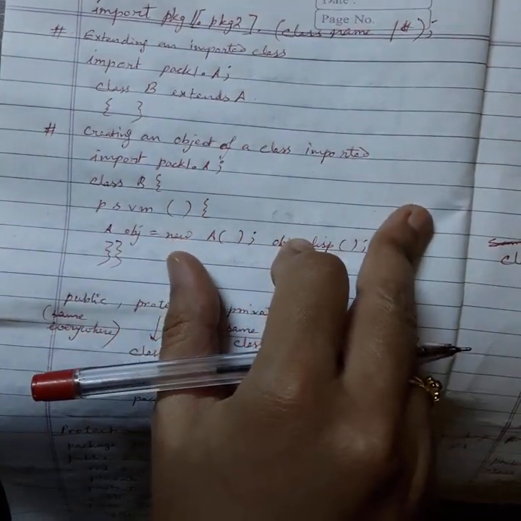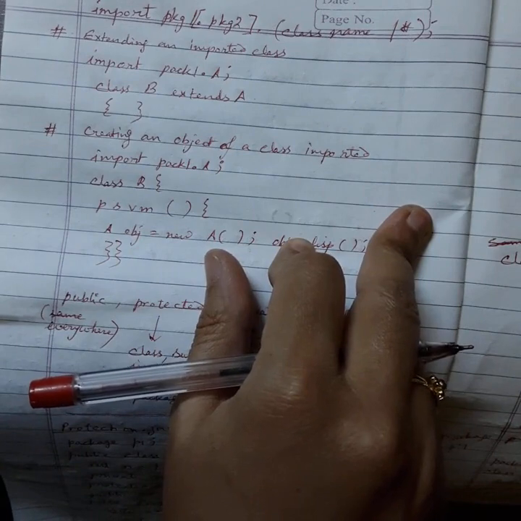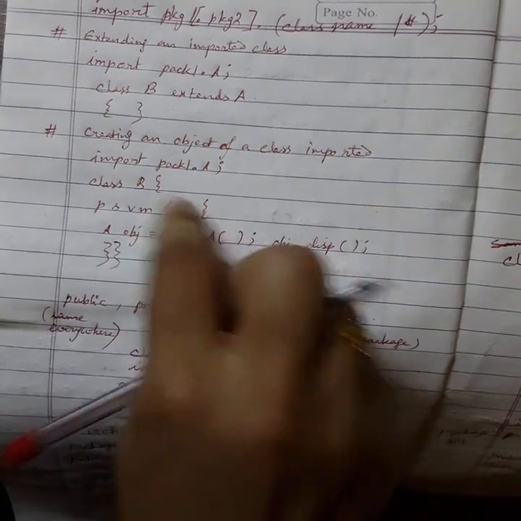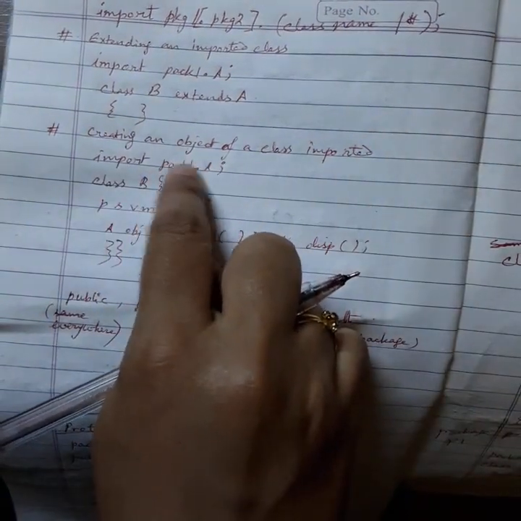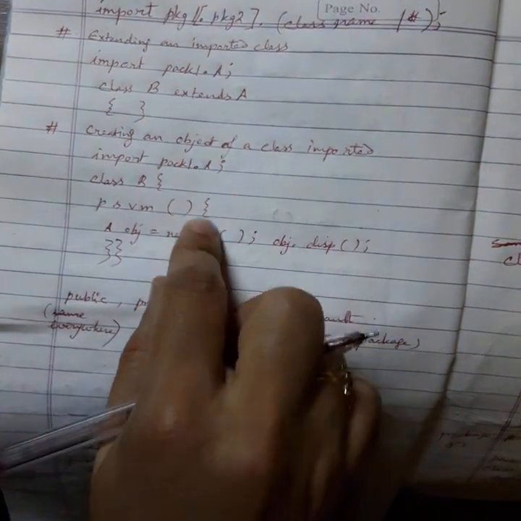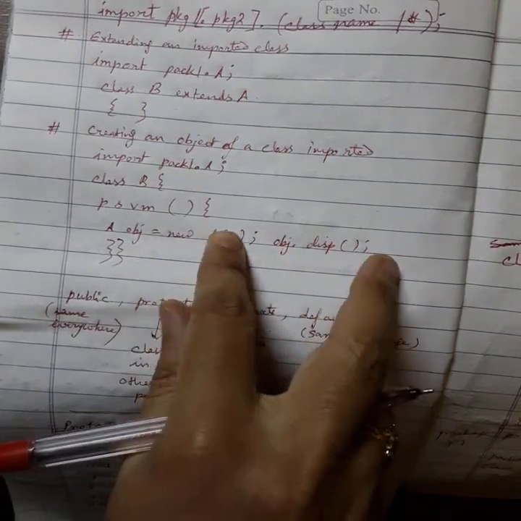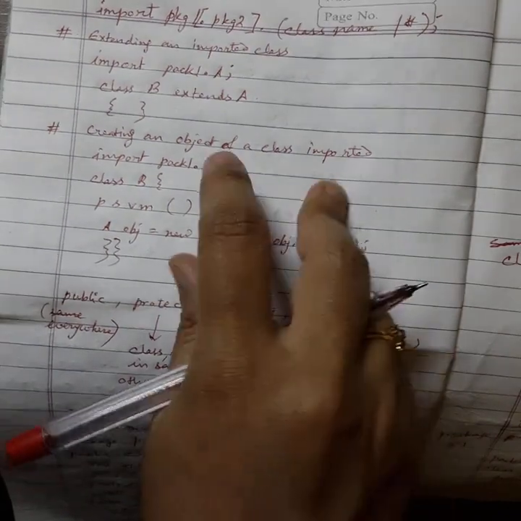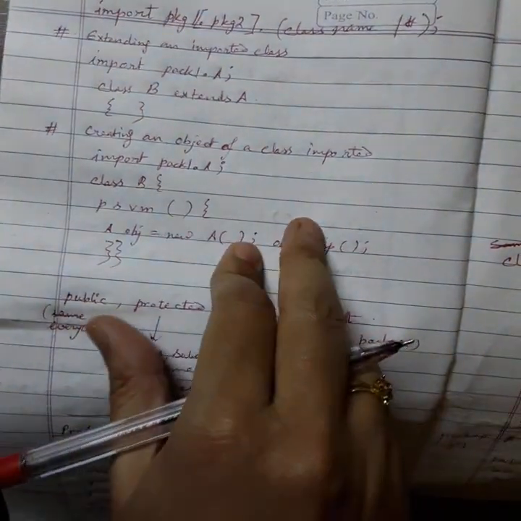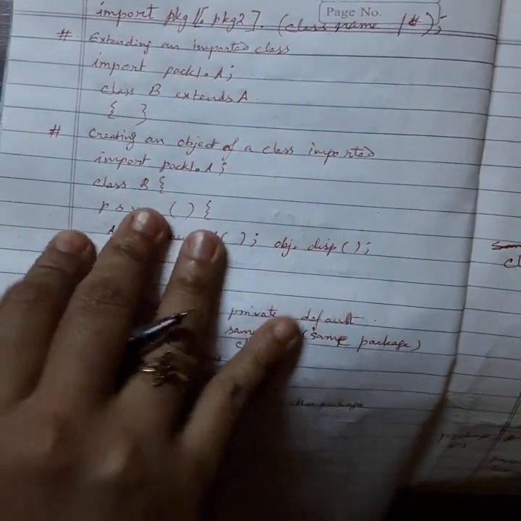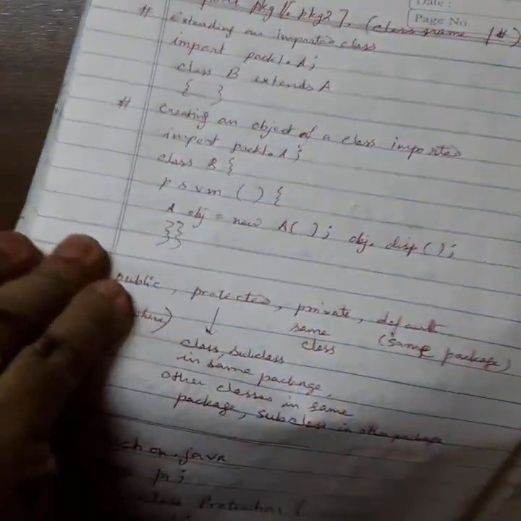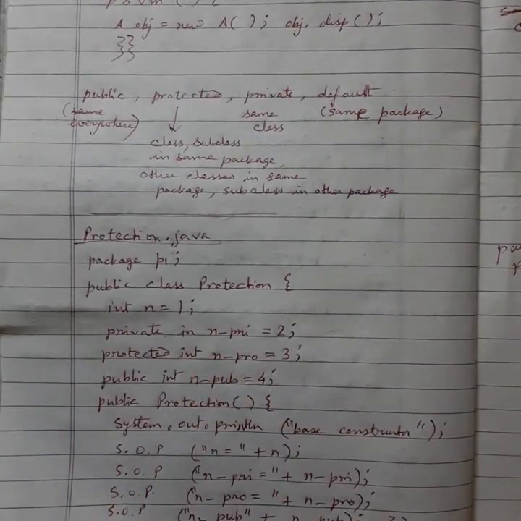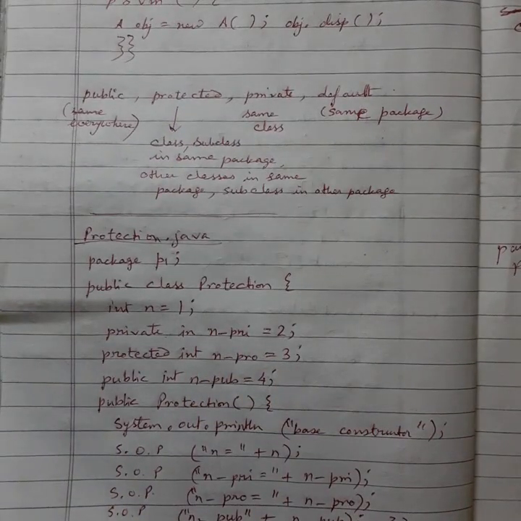To create an object of a class that is not in your file and is residing in some other package, you need to import the entire package hierarchy and the class, and then you can create an object of that class and process it like a class that is residing in your file. You do whatever you like with it. That is how you import and use a class.